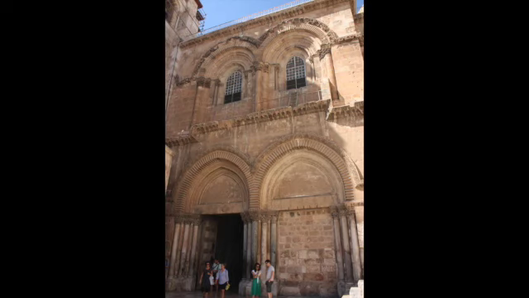Next, we move to the Holy Sepulchre, which means tomb, or as it is called in the East, the Church of the Resurrection. I will use both names in referring to this place. The front of the church is pictured here. This is the spot where a medieval church was erected to contain both the site of the crucifixion and the empty tomb of Jesus.